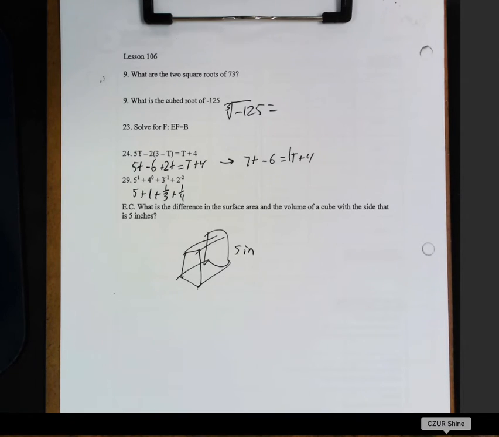You square your numbers. Length times width, they're the same number. How many sides do you have on a cube? 6. So I would take 5 times 5 times 6. Now the question is, what's the difference between your two answers? What does difference mean? Subtract your two answers, and you have it.